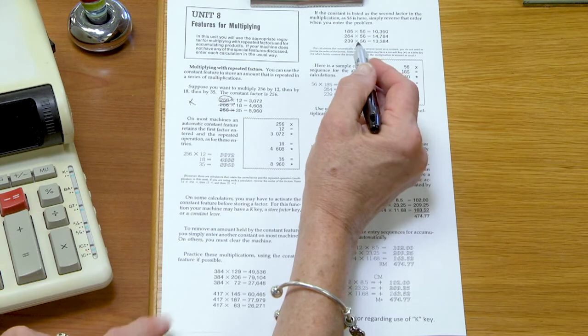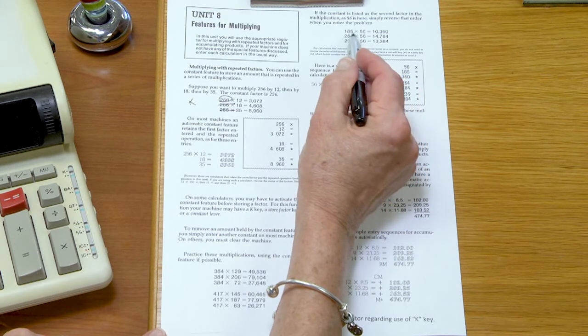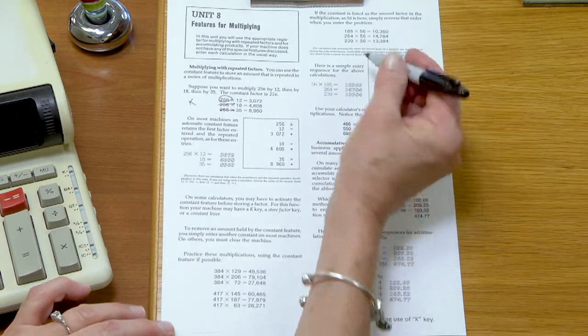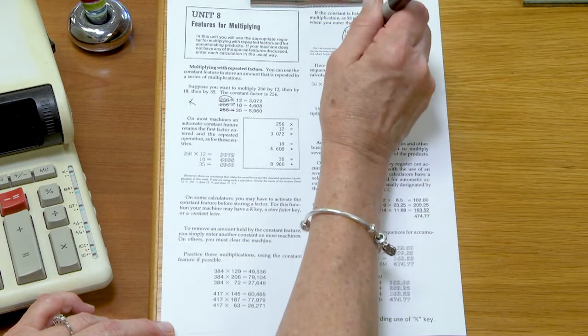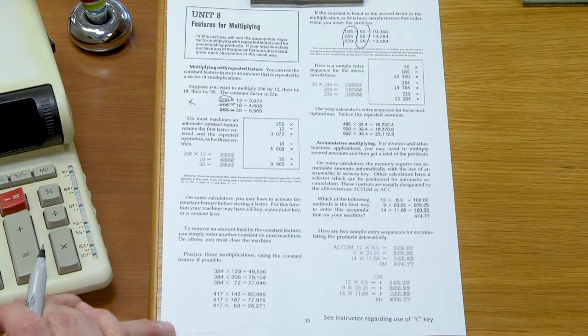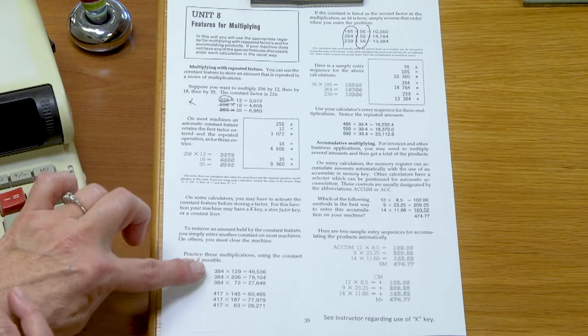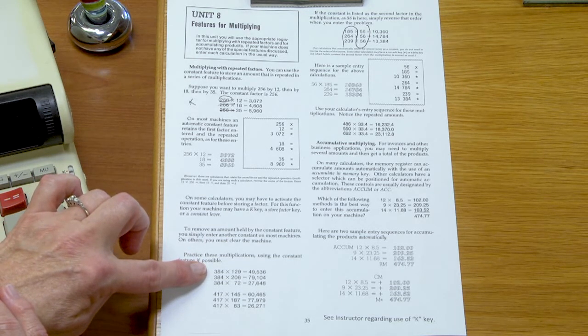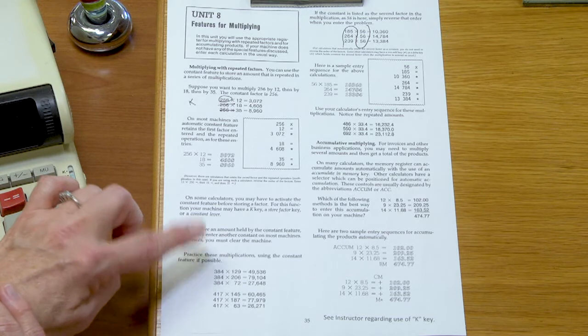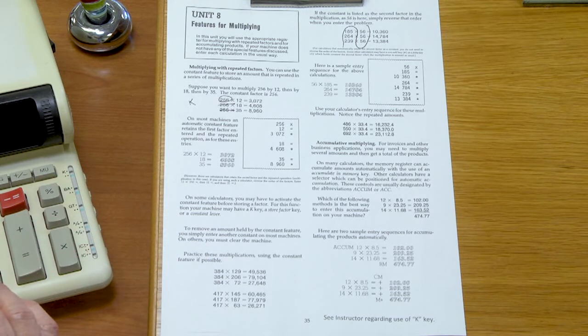So you're going to use it that way for this problem. Up here, we've got 185 times 56. Multiplication's not fussy, so you're going to switch those around and you're going to put 56 in first. The bottom left-hand side here, if you can see this, it's the same thing as the top. You're using that same number as your constant, and you're going to be using it a few different times. So let's switch over to the calculator now, and I'll show you how it works.